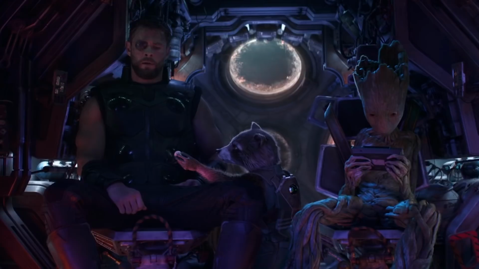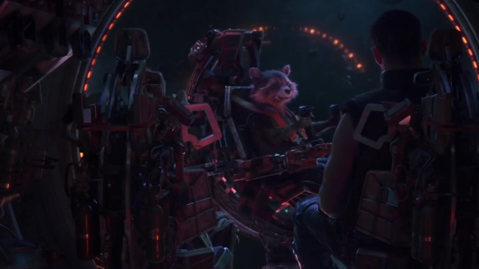The eyeball scene. When Rocket gives Thor the eyeball and the two are discussing it, Rocket's standing next to Thor in one shot, but then in the next shot later, he appears in the pilot seat fully seatbelted, even though the scene is meant to be continuous.